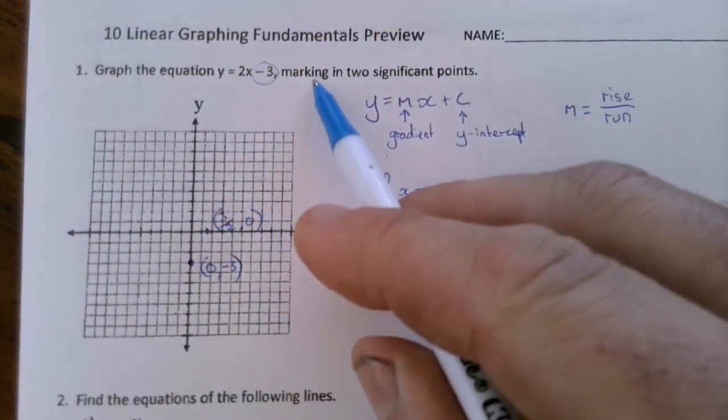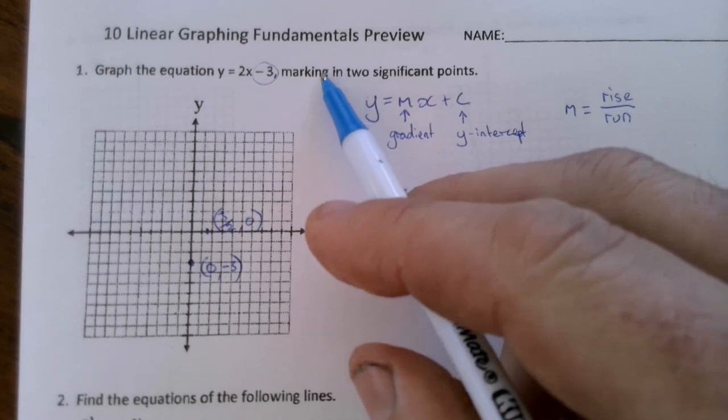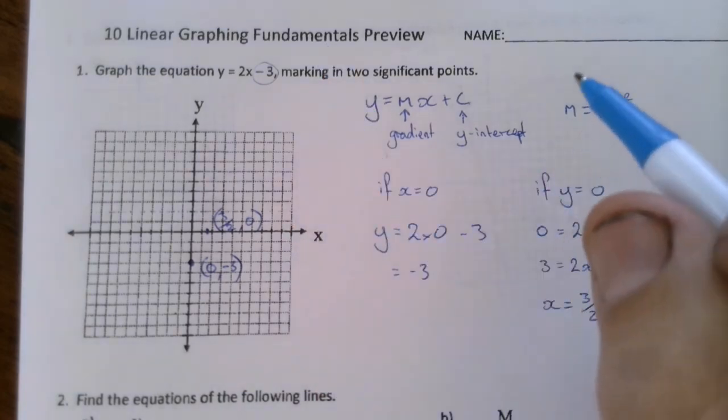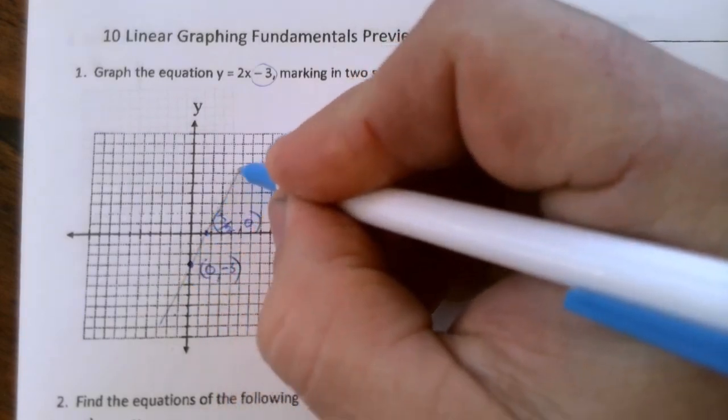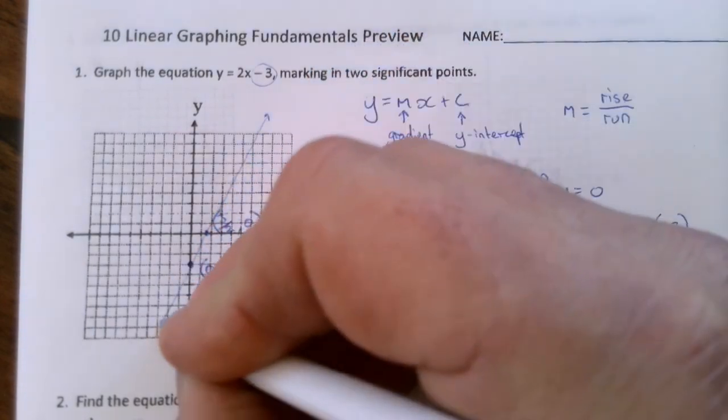And I'm marking them on because it's asking me to. And then what I do is I take a ruler, which I don't have, and I draw a very neat line through here, okay? And remembering that these lines go on and on forever.